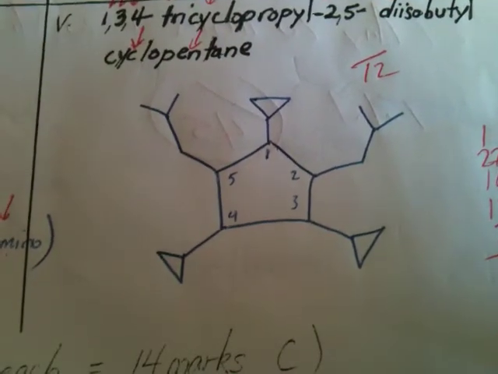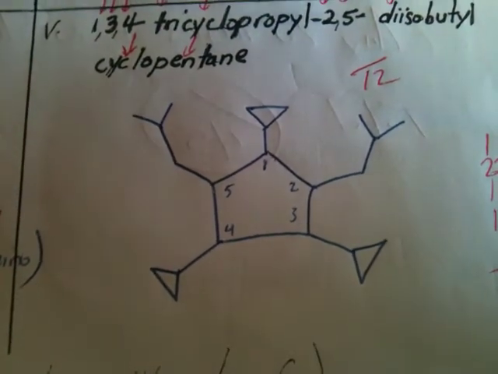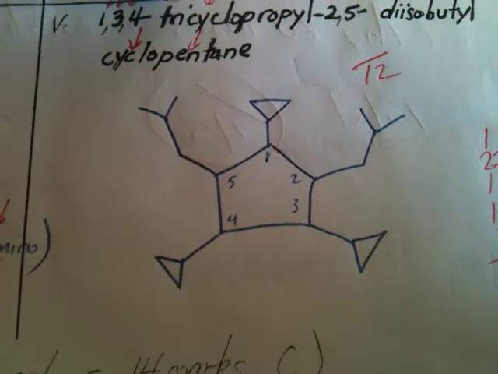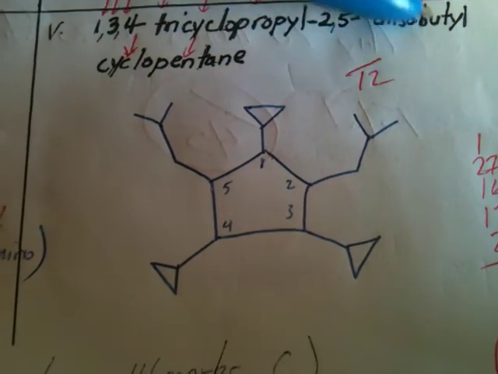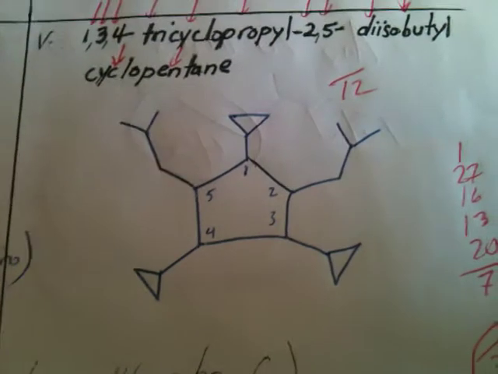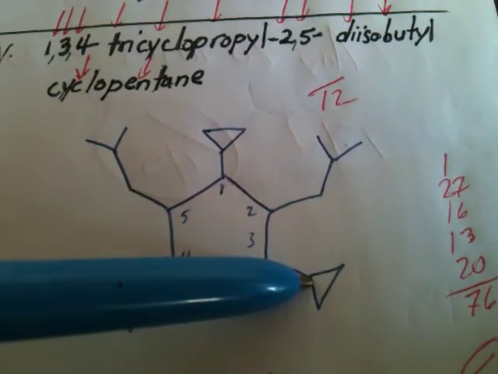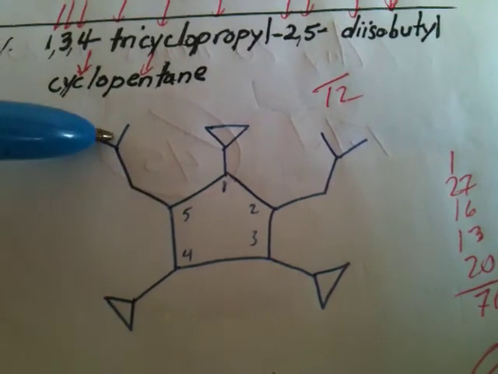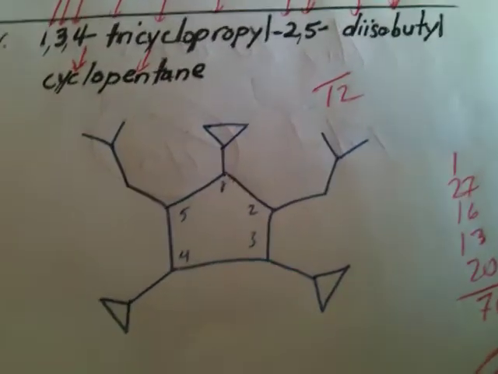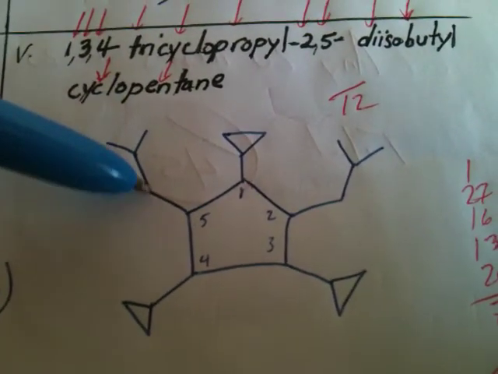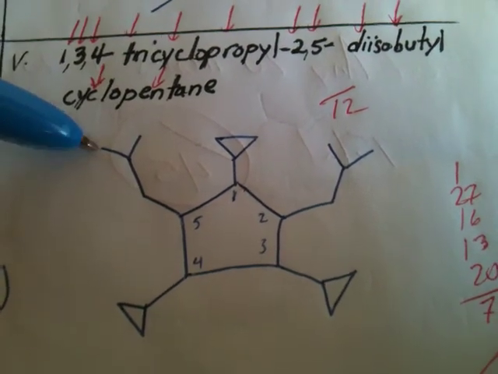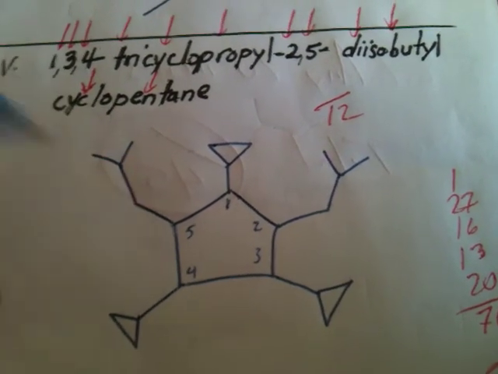And there are 2 isobutyl groups as well, at the second and fifth position. So 1,3,4-tricyclopropyl 2,5-diisobutyl cyclopentane. Here's the cyclopentane. Here are the 3 cyclopropanes, and here are the 2 isobutyls. It's called isobutyl because there are 1, 2, 3, 4 carbons on it. It looks like an isopropyl with an extra elbow.